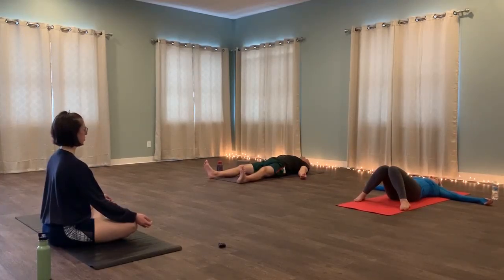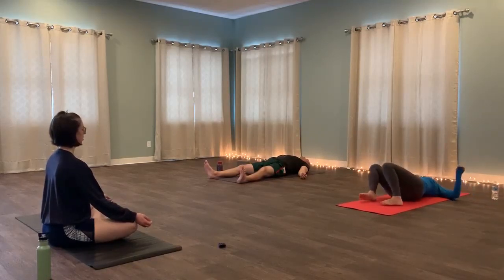Start to come back to your mind. No need to rush. First bringing notice to your fingertips, to your toes, to the rise and fall of your chest.